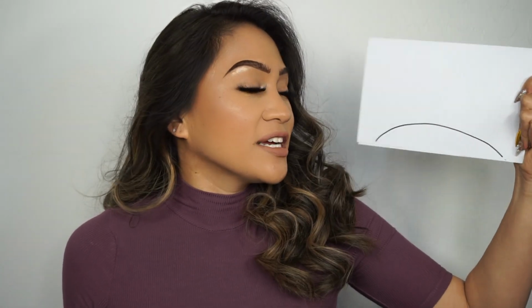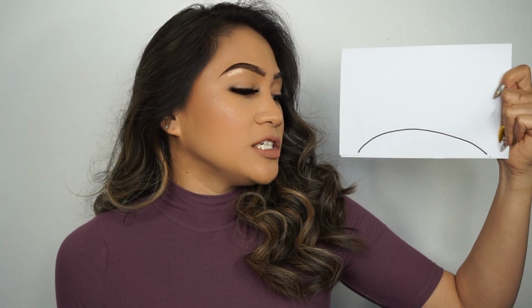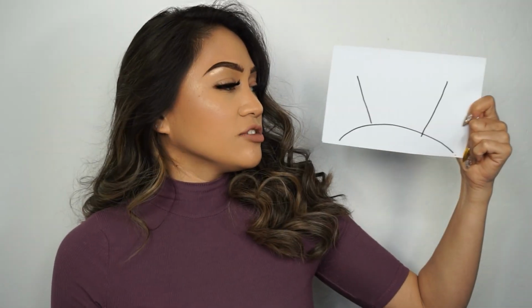So when I am mapping out a set, this is how I start. The eye curvature. And let's say, for example, we're going to be doing an open eye set. Okay, let's do open eye. So I'm going to take a marker and draw some lines. Sorry, my lines are going to be kind of weird, but you'll get the idea. So I took my marker and I drew some lines.